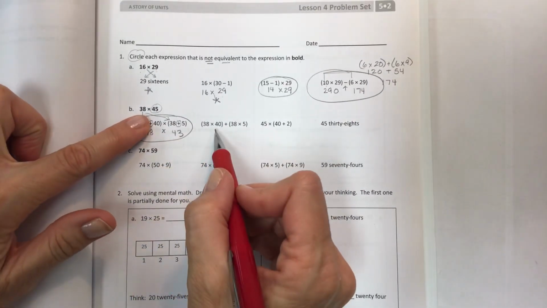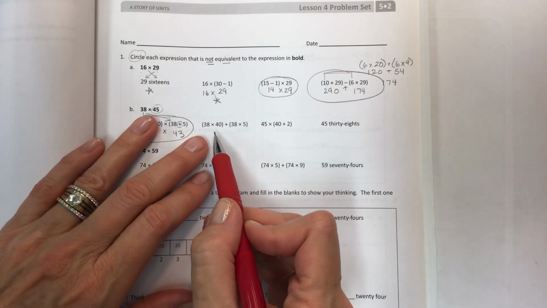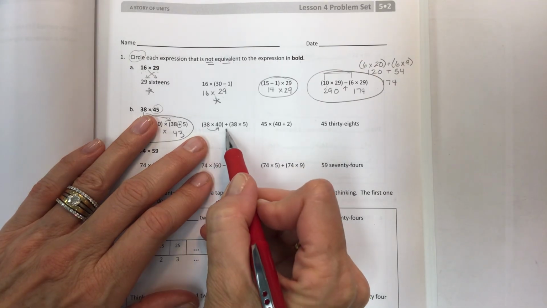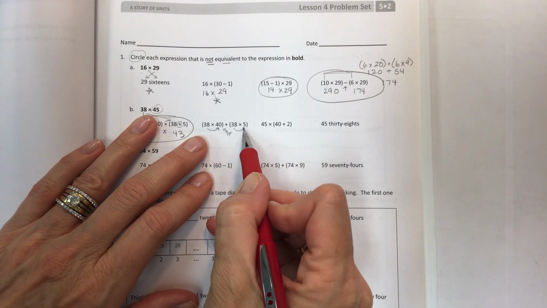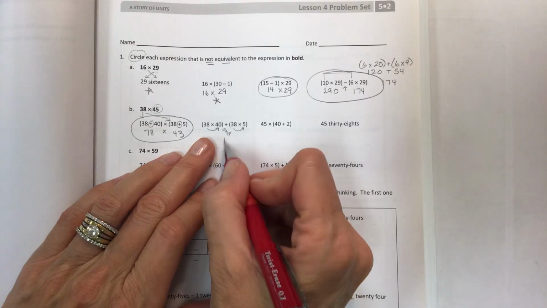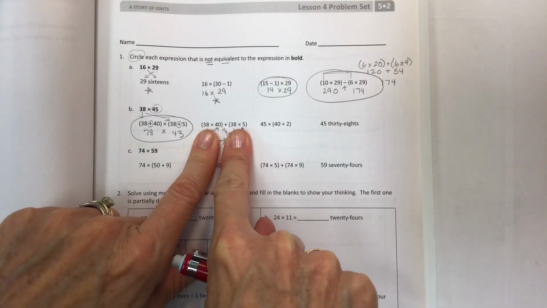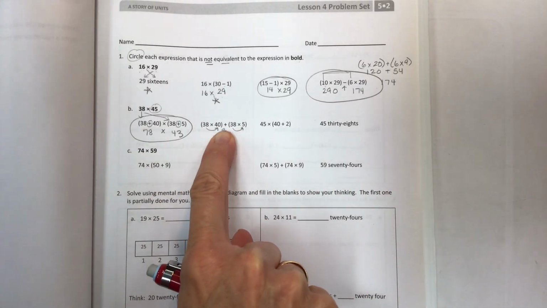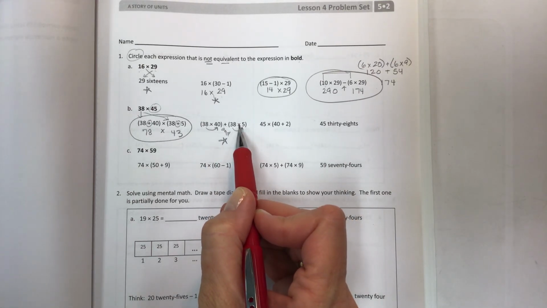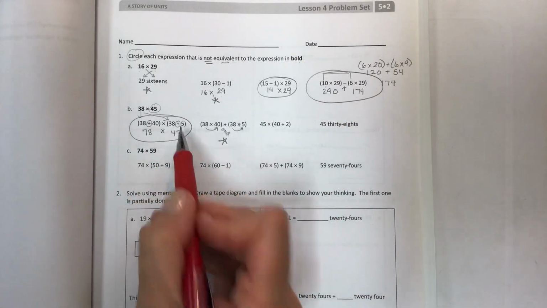Here's another one, 38 times, this is what I was just talking about a minute ago. If I want to multiply 38 times both parts of the 45, then I can multiply it by 40 here, and I can multiply it by 5 here. This is equivalent because I'm taking the 45 apart, multiplying each part first, and then putting them together. So you really have to pay attention to the operation signs. That's what's making it work here where it didn't work here. And it didn't work here.